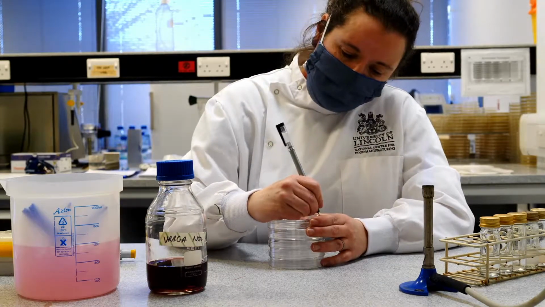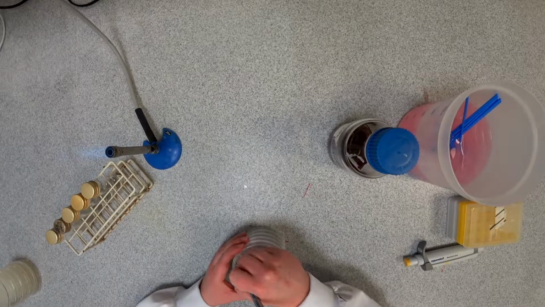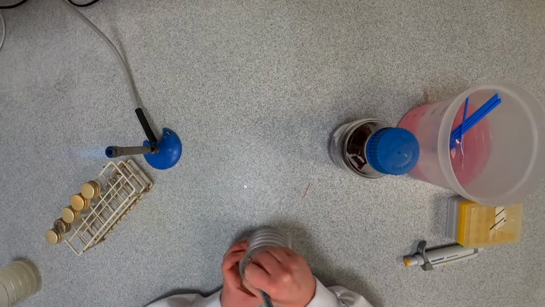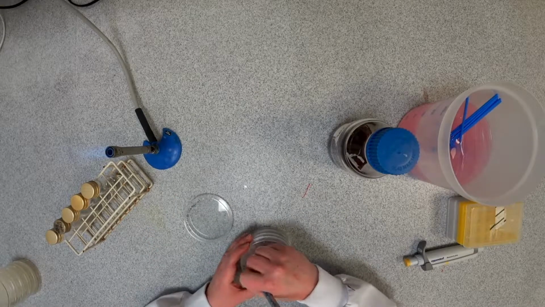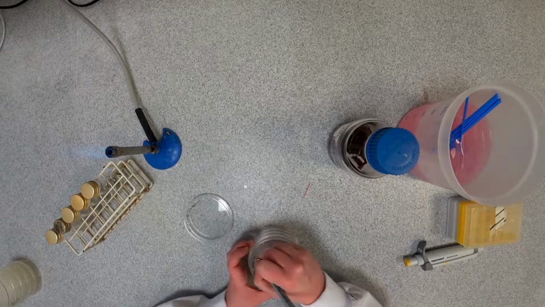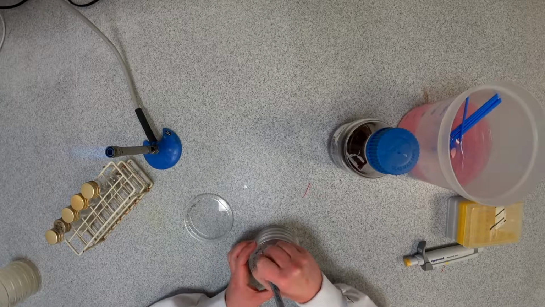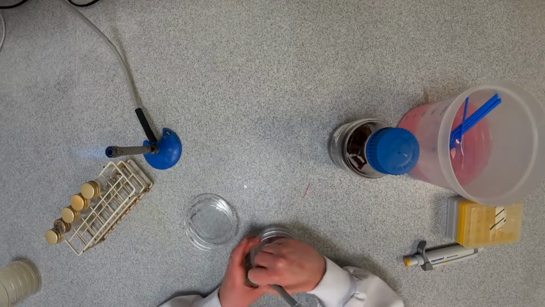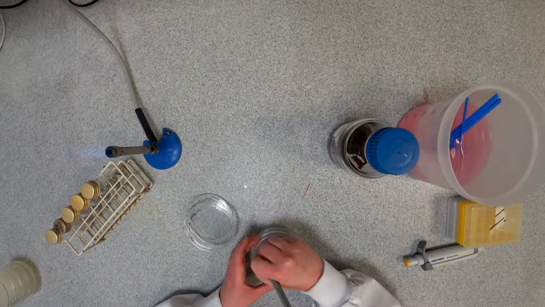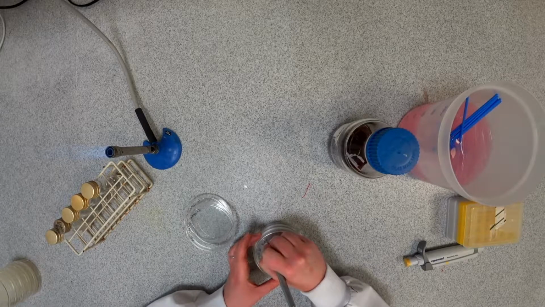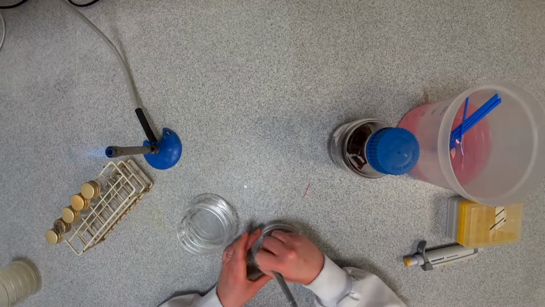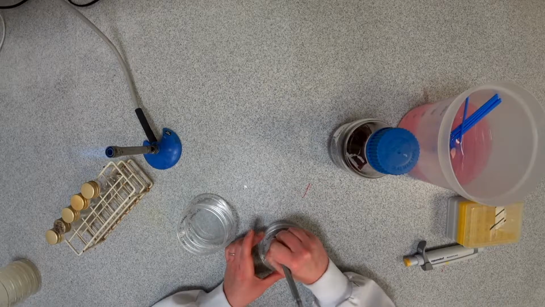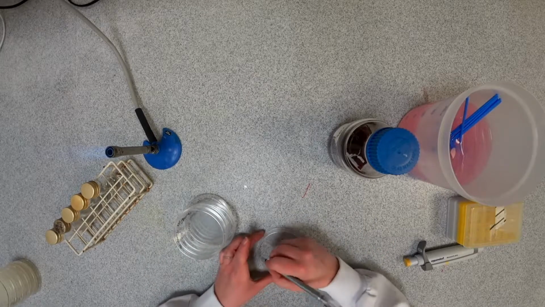So I'm going to label these plates in exactly the same way. Again, with my initials, date, the type of sample we're working with, and the dilution factor.